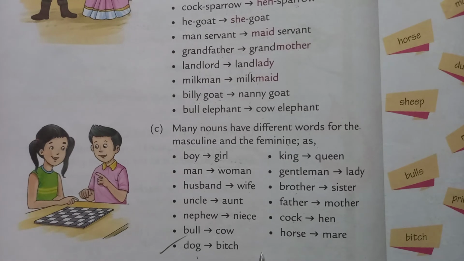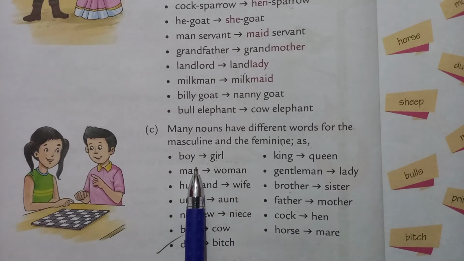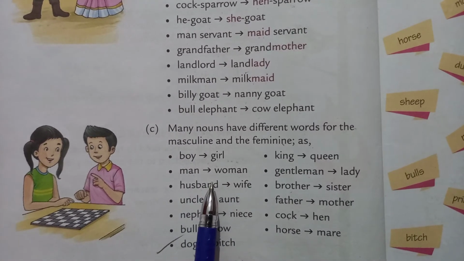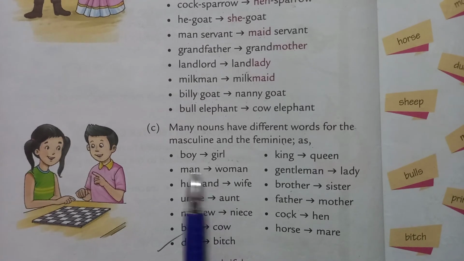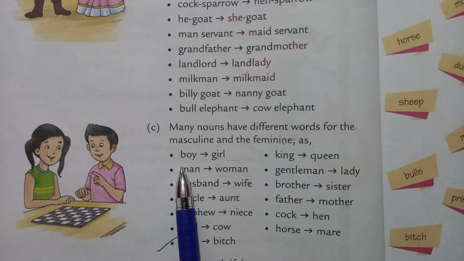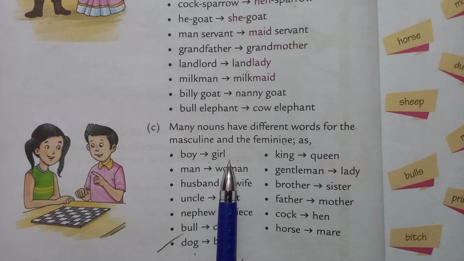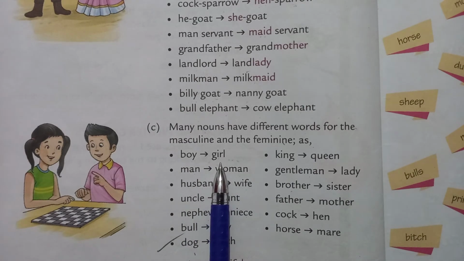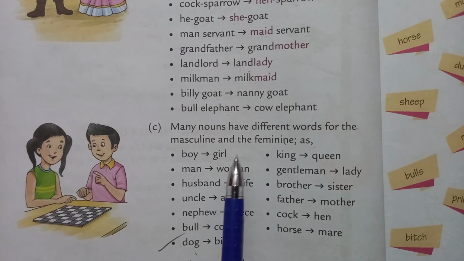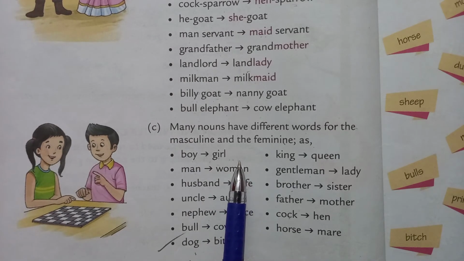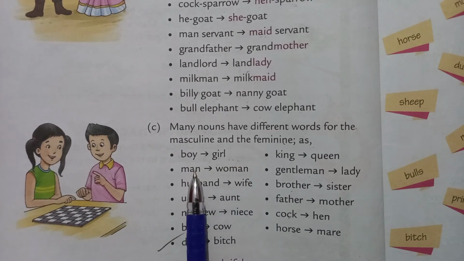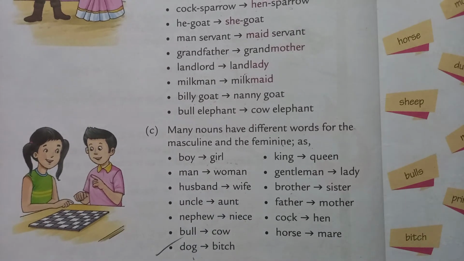So in this, the words used for the feminine are totally changed. When we change from masculine to feminine, we use different words for the masculine and the feminine.